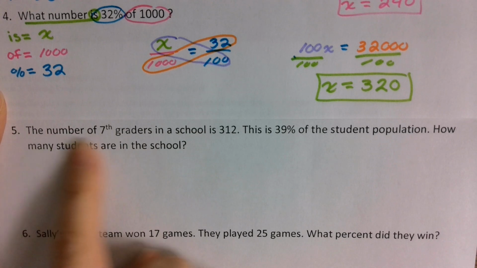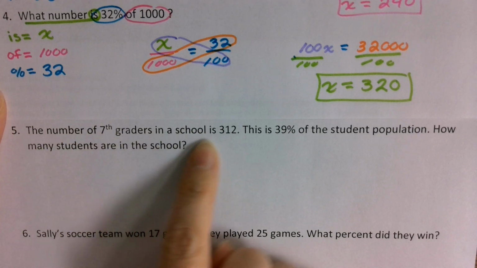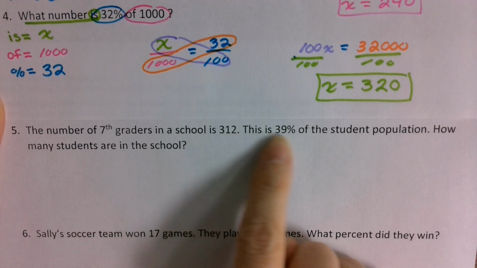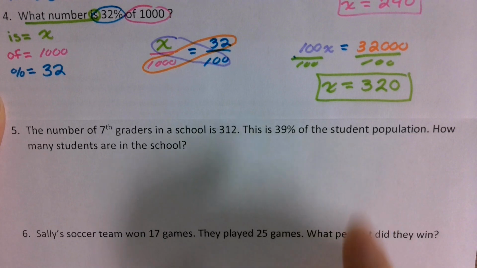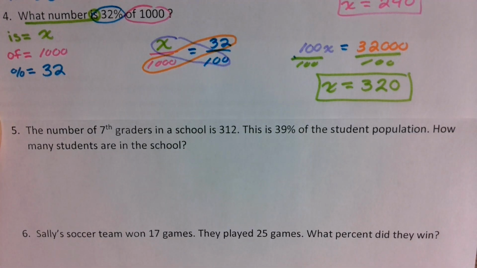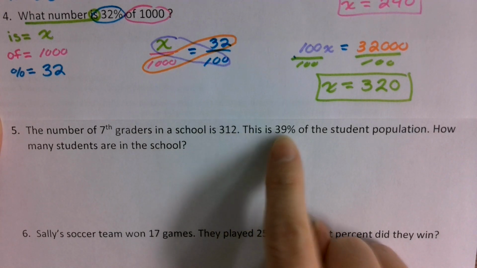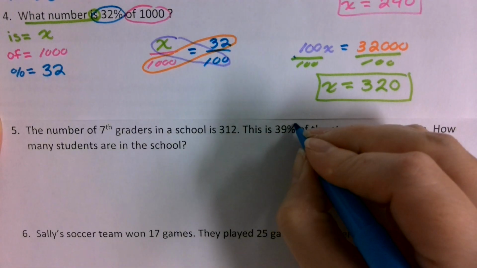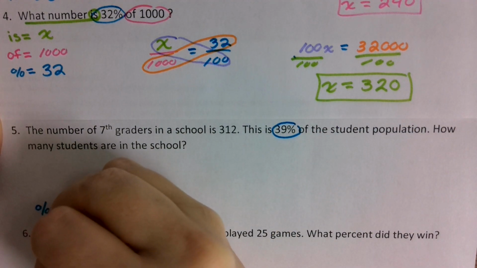So here, for problem number 5, the number of 7th graders in a school is 312. This is 39% of the student population. So how many students are in the school? So the only numbers that we have here are 312 and 39%. So that's really easy right here. There's our percentage. That makes that part simple.